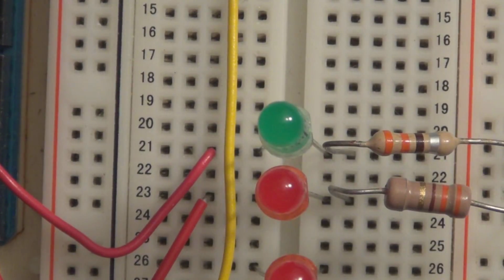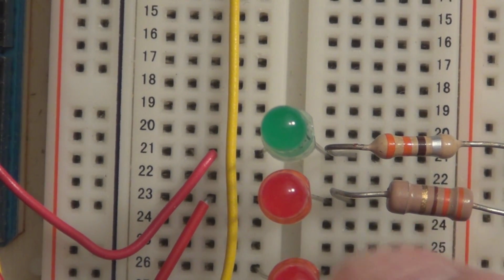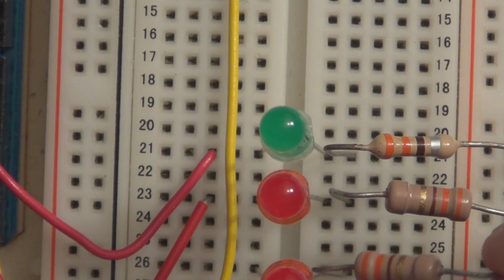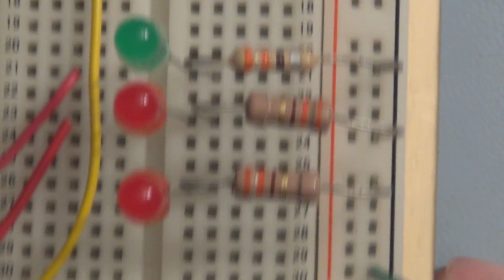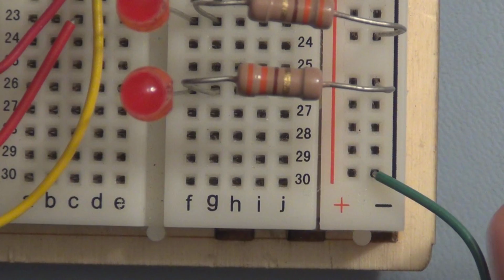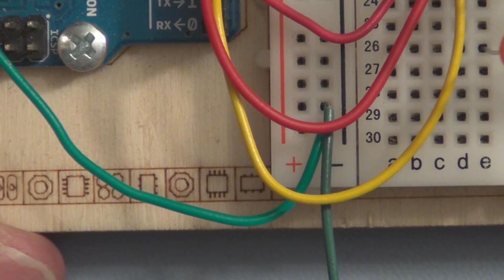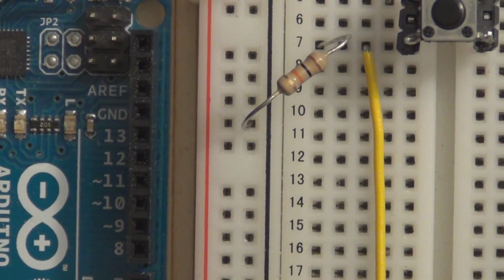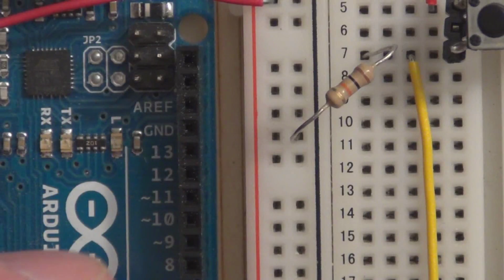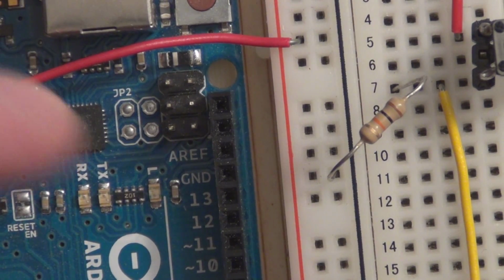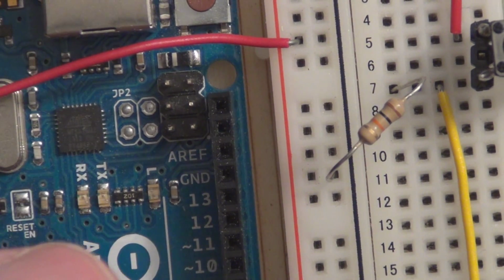And again, a 330 ohm resistor from the cathode to the negative, or ground over here. I've extended from the other side here. And then the anode, the left side, goes over to pin 5.